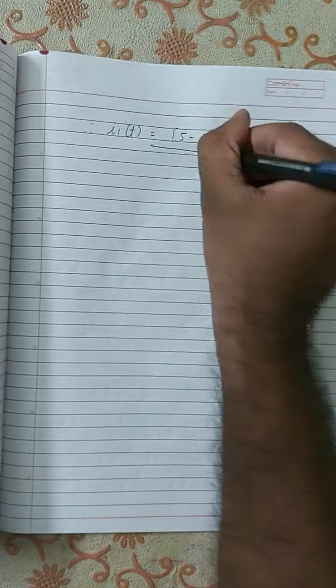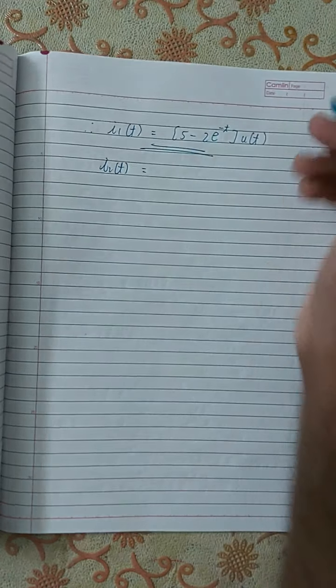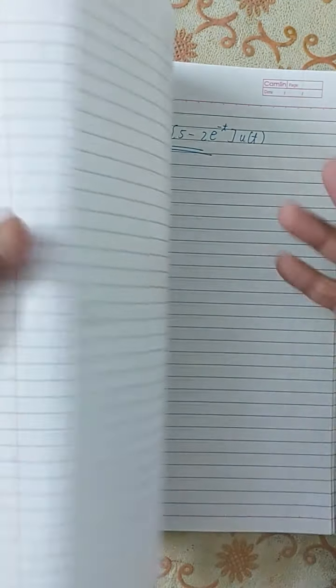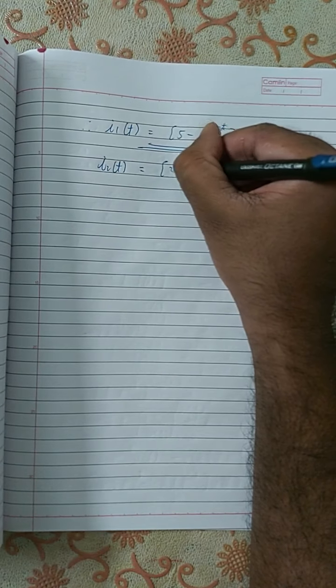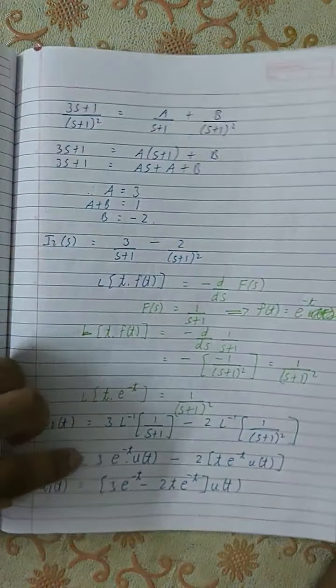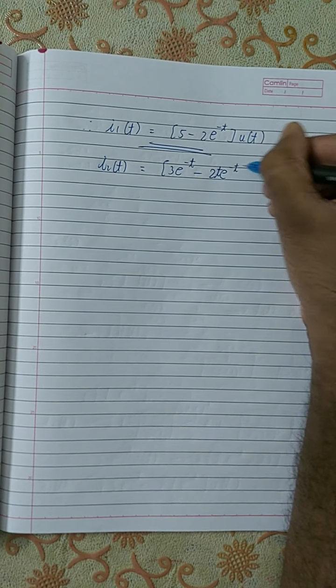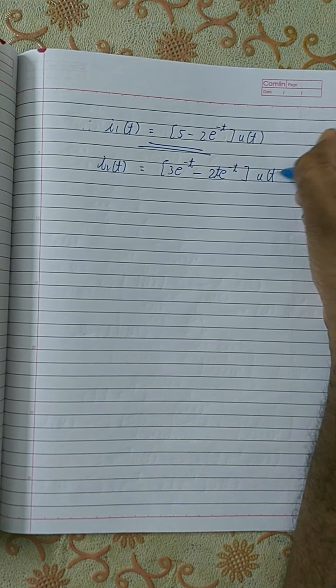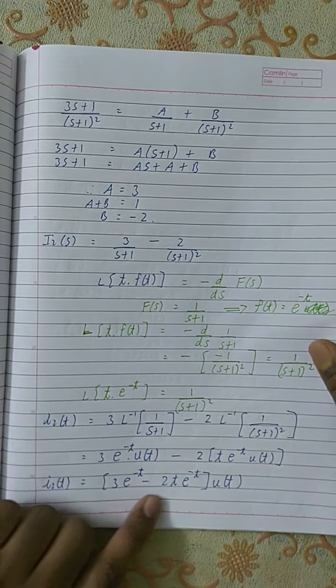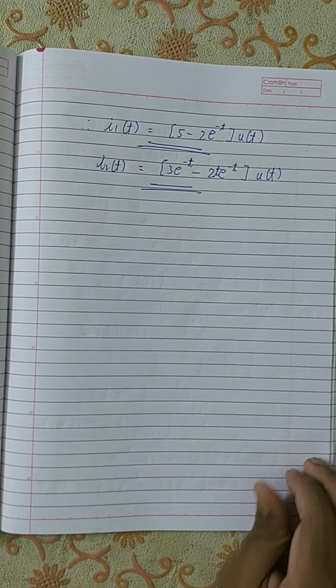That's the value of I1 of t, and the value of I2 of t is equal to 3 e raised to minus t minus 2t e raised to minus t into u of t. Okay, so this is the answer of I2 of t. Okay, so this is your final answer.